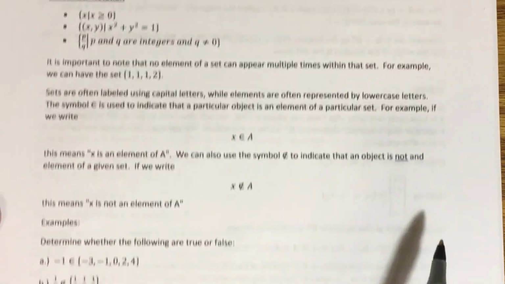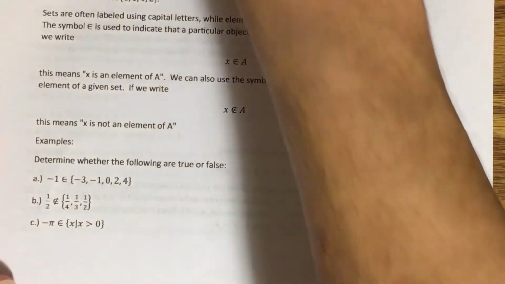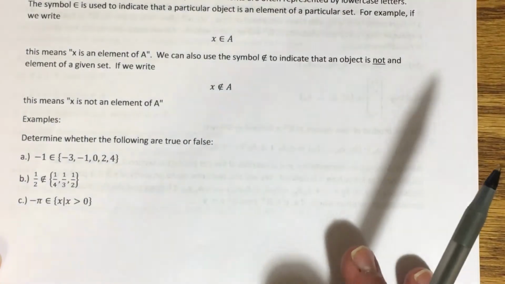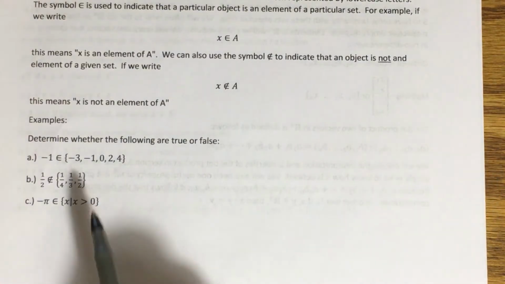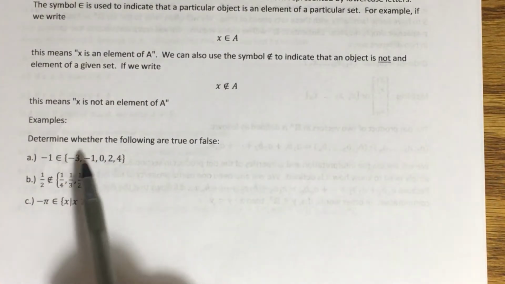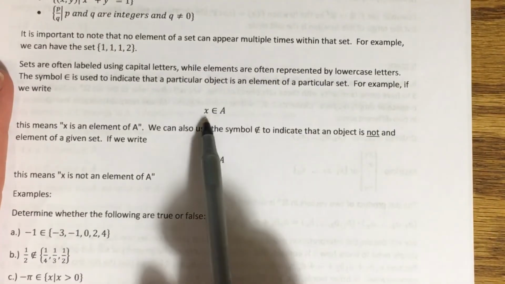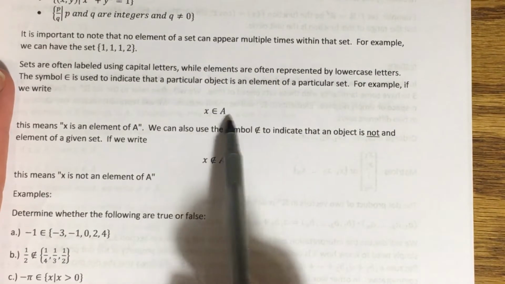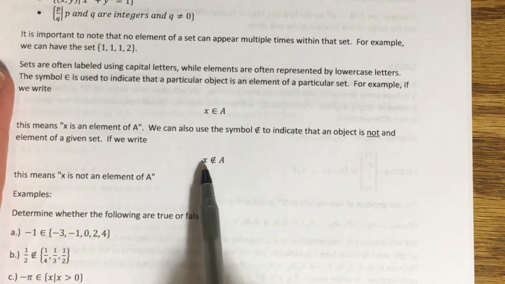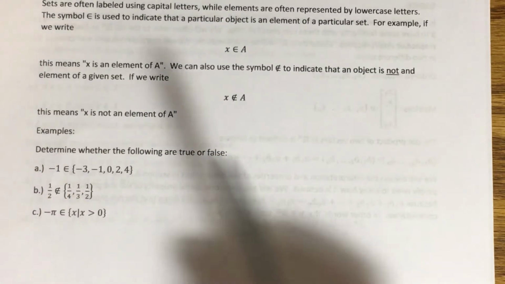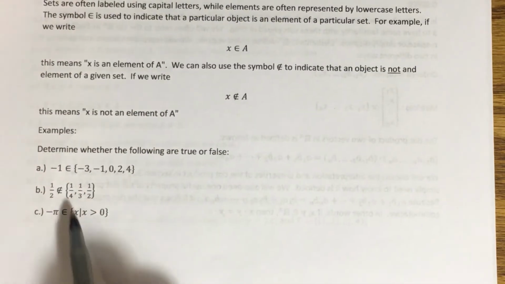So let's look at some examples. These examples are pretty straightforward. They're just true or false. So starting with this one, we want to determine if this statement is true or false. And both of these you can think of as statements. This is stating that X is an element of A, and this is stating that X is not an element of A. Statements are always either true or false.